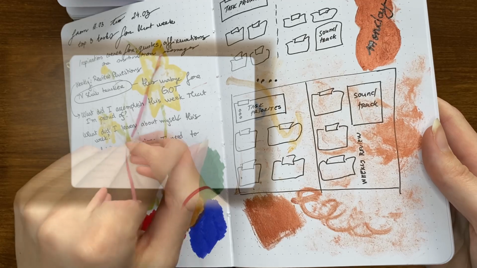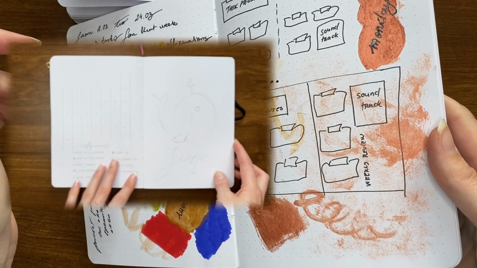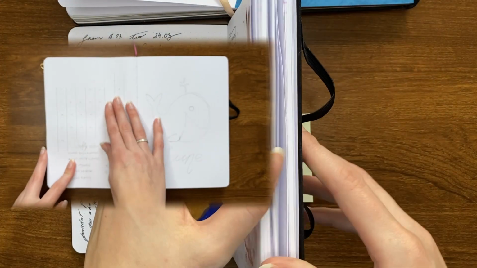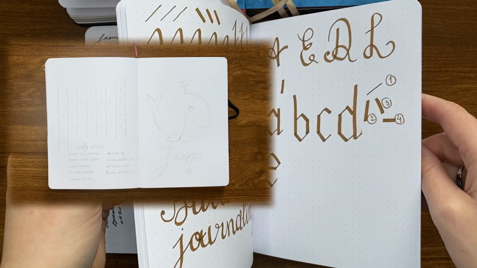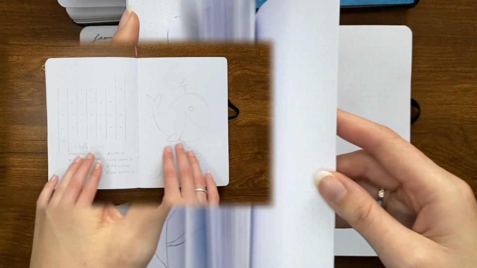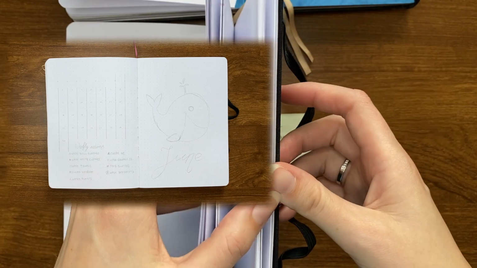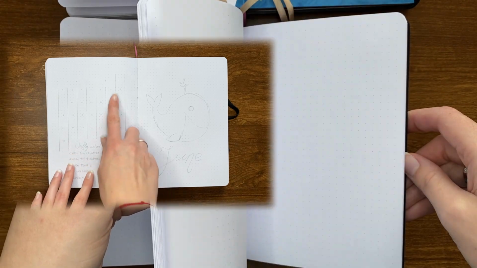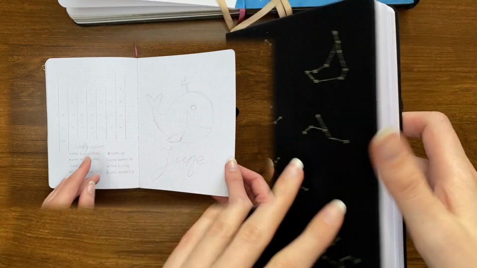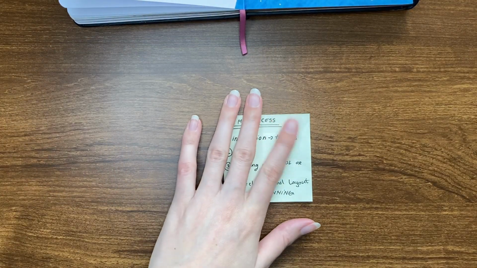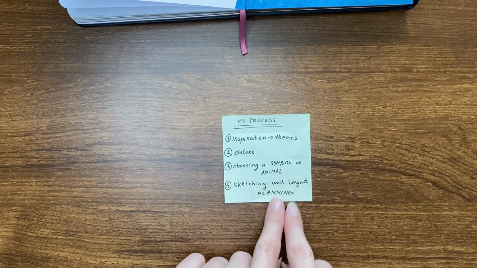Usually, I plan them right into my bullet journal. As you can see here, I pre-draw everything. I have my calendar pre-drawn, I have my veil pre-drawn, I have everything penciled out, so I know exactly where I want to place everything on my spreads. And that's basically it. I hope you enjoyed this video.